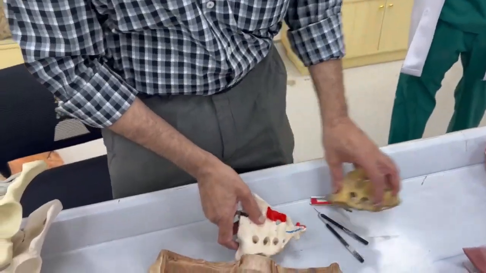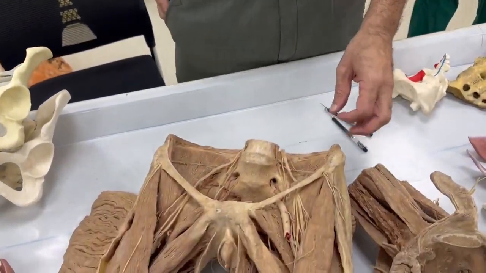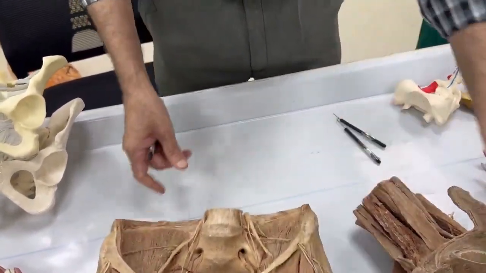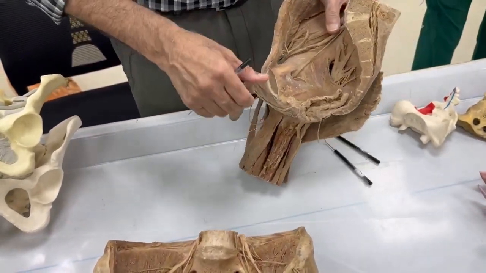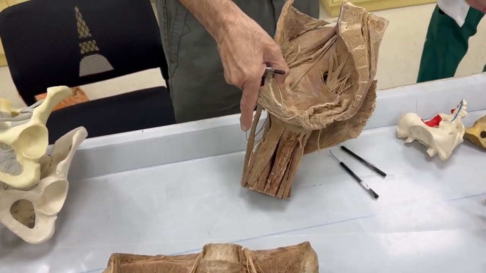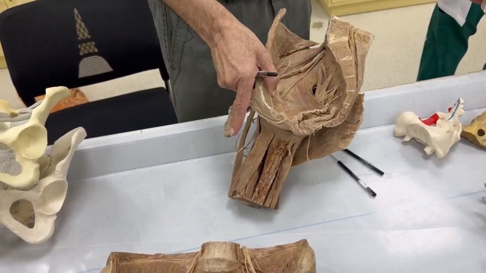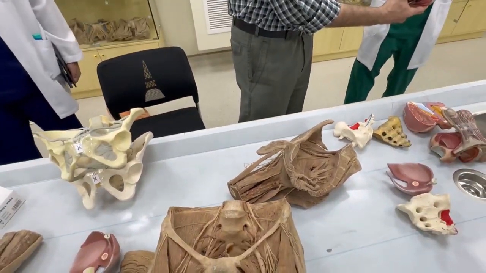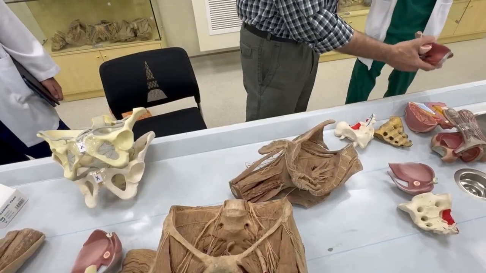Okay. 4 cadaverics. Okay. Don't open it. Fix it on. It's out. Okay, later.